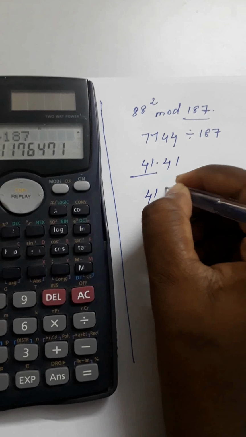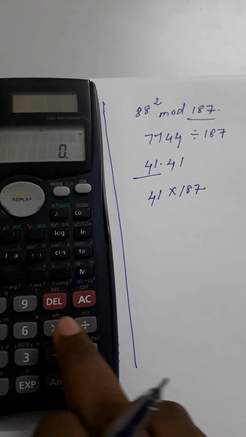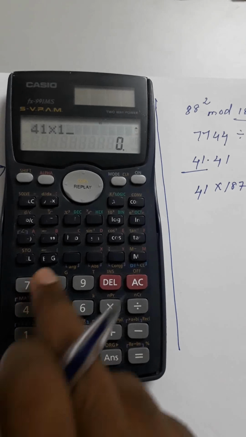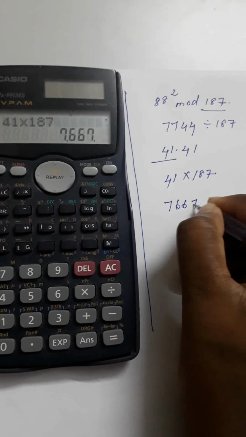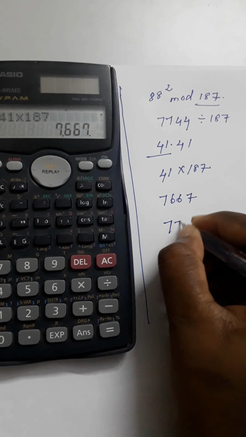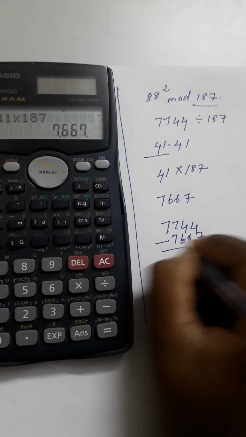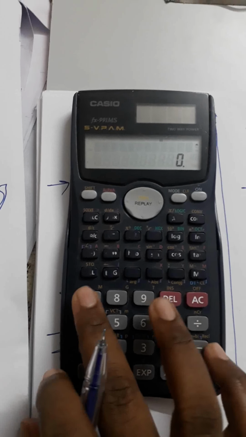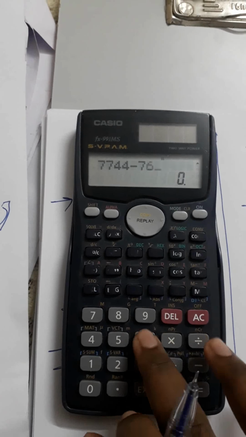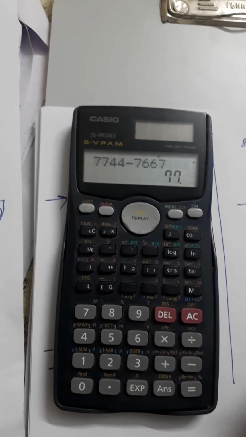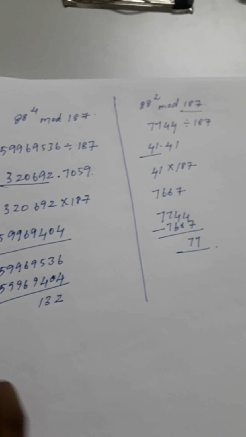So 41 into 187. You get the value of 7667. Now 7744 minus 7667. The value is 77. So now we have the value of 77.